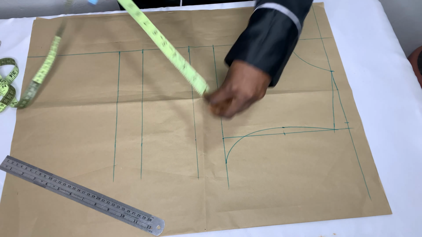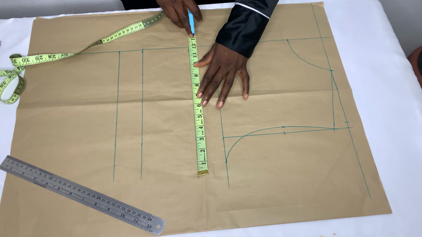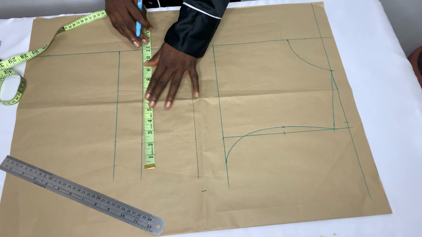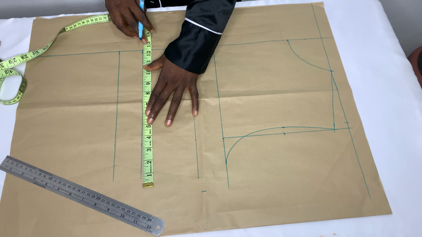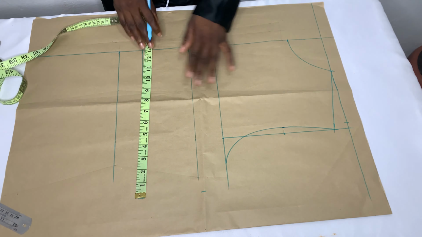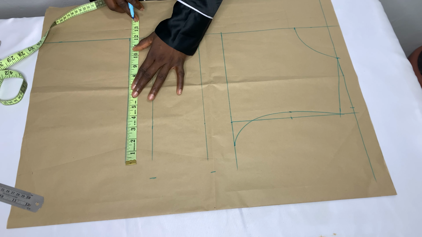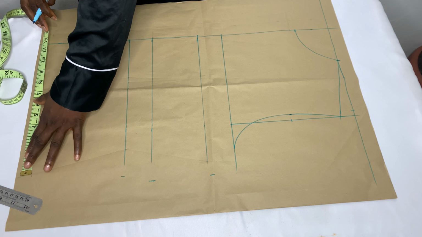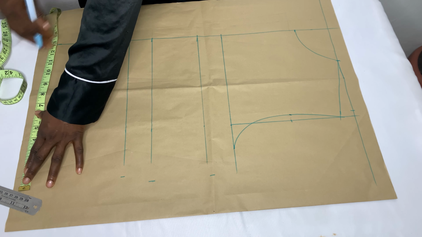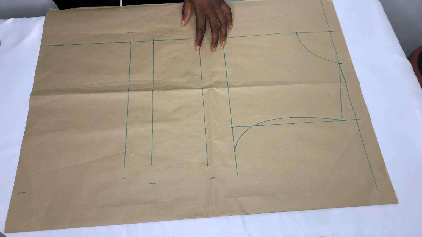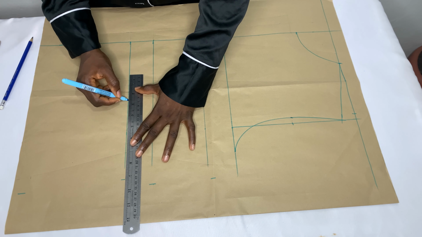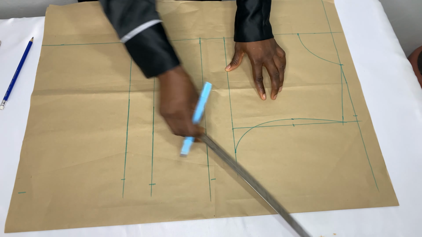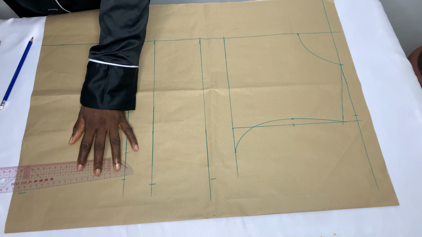Now I'm going to input my body measurements: my bust measurement divided by 4 plus 1 inch sewing allowance. Then my under bust measurement divided by 4 plus 2 inch sewing allowance. I'll do the same thing to my waist measurement. I'll divide it by 4. I'm going to add 2 inches, 1 inch for my darts and 1 inch for my sewing allowance. Then I'll go down to my hemline. I'm going to use my hip measurement for this one. So my hip measurement divided by 4 plus 1 inch sewing allowance. Then I'm going to go ahead and connect these points like this.